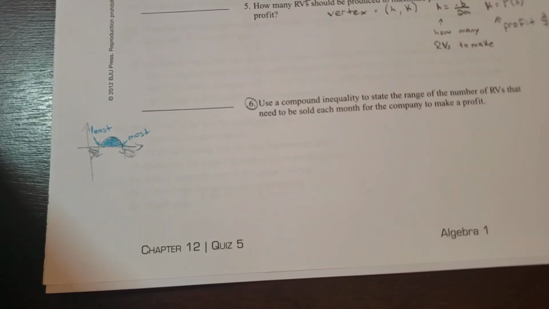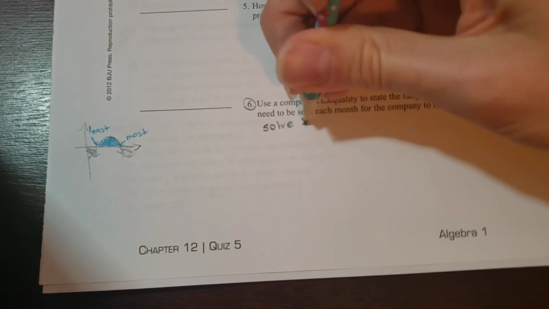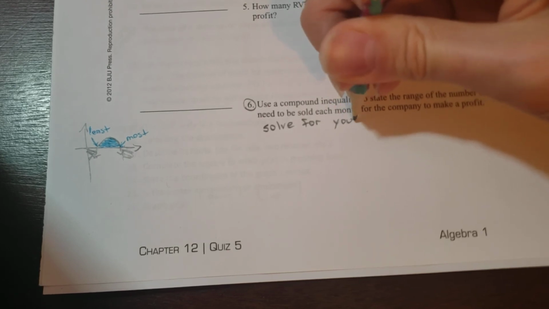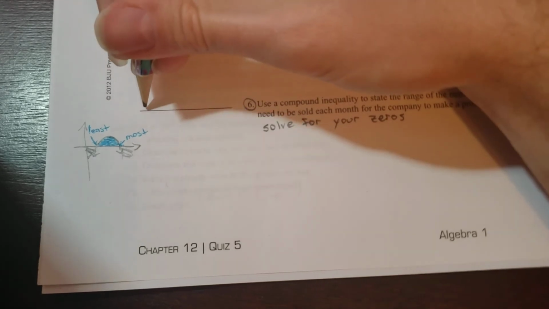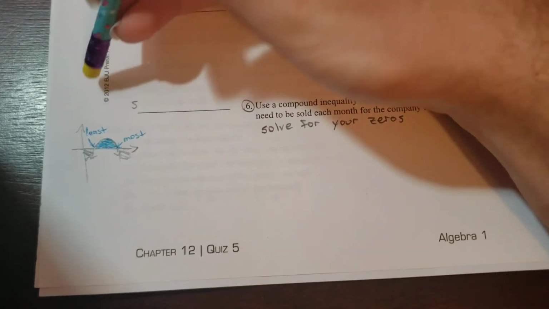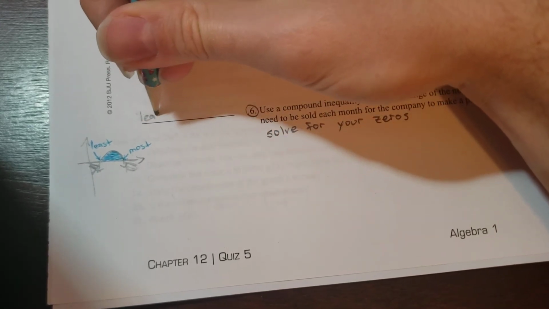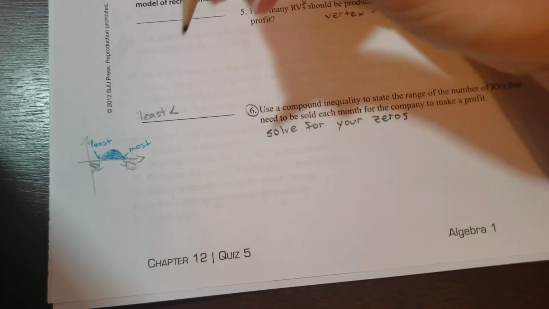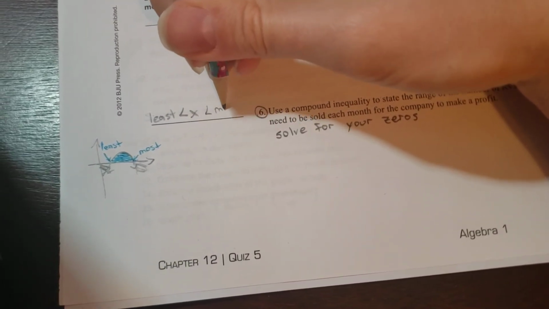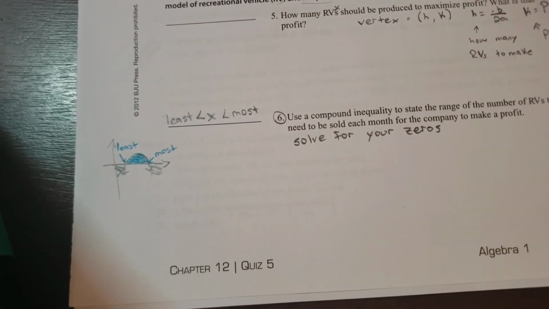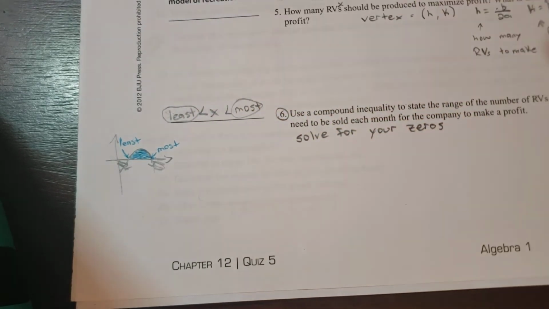Basically, what you need to do: solve for your zeros, and it'll look like this. It'll look like this amount, the least, whatever it is, x less than the most. That's what your answer is going to look like. Give me these two numbers, and that'll be perfect.